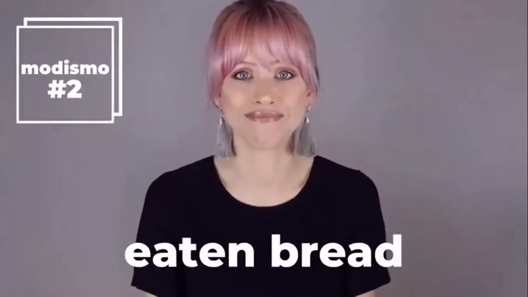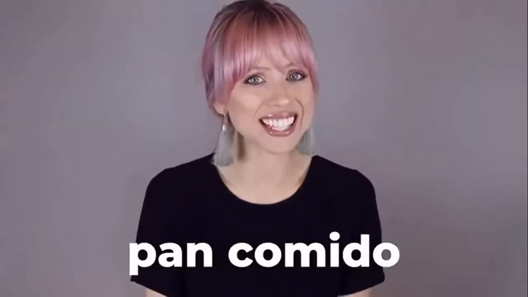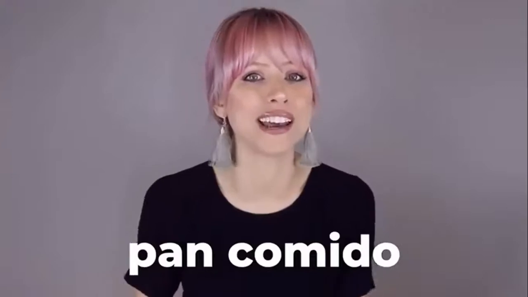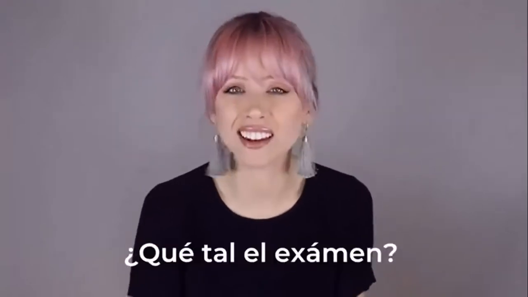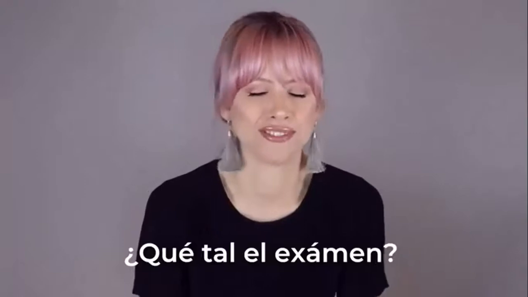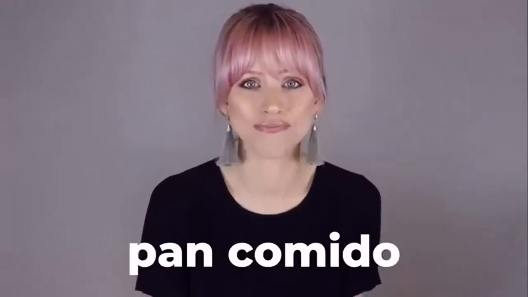Modismo número 2. Eaten bread. In Spanish, pan comido. You guys may guess this one because it's very similar to an idiom that we have in English. That idiom would be a piece of cake. Yes, we are talking about something very easy, very simple, something you don't even have to think about. It's a cinch. Pan comido. ¿Qué tal el examen? How was the test? Pan comido. It's a piece of cake. Pan comido.